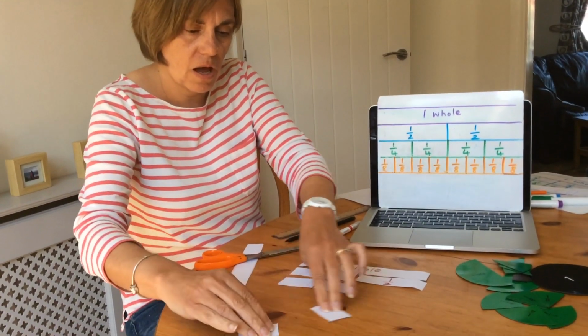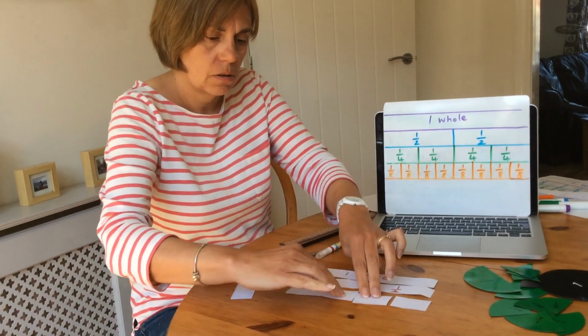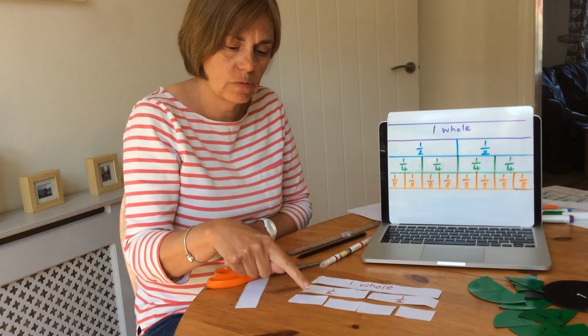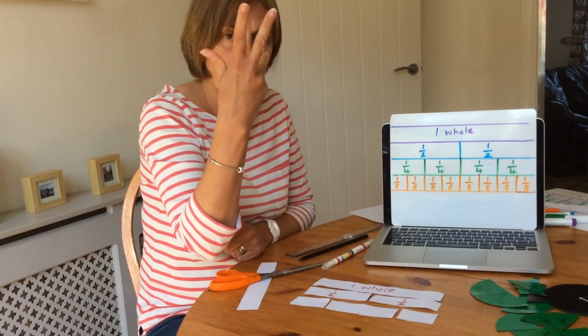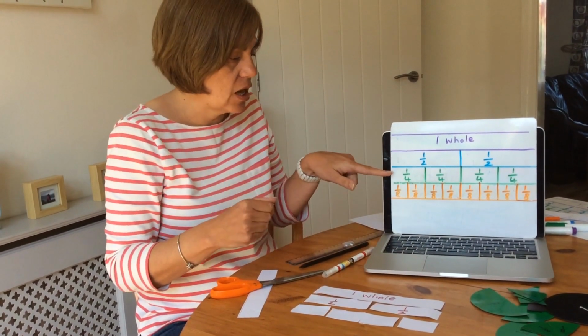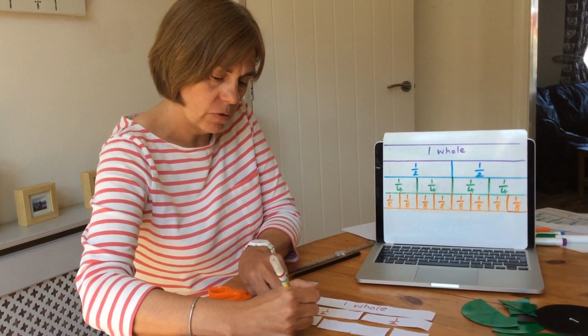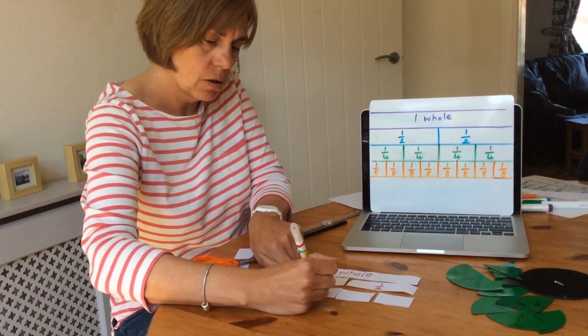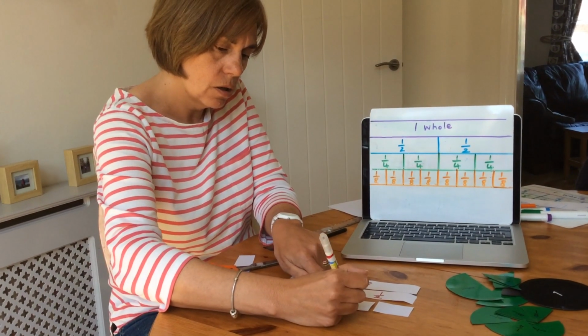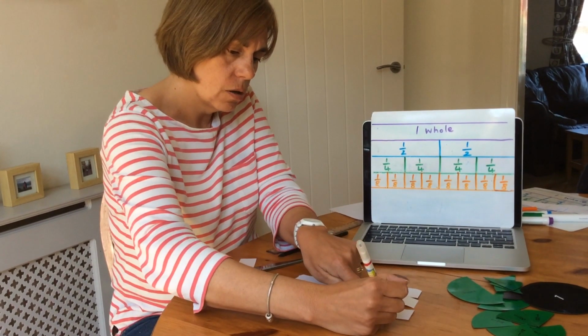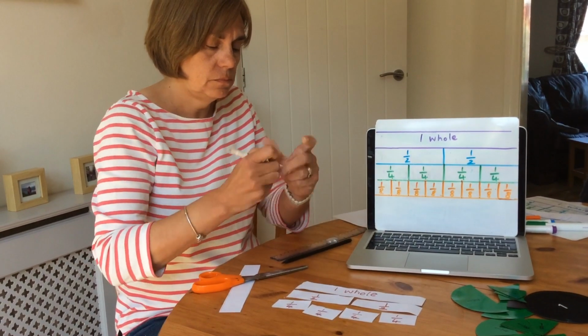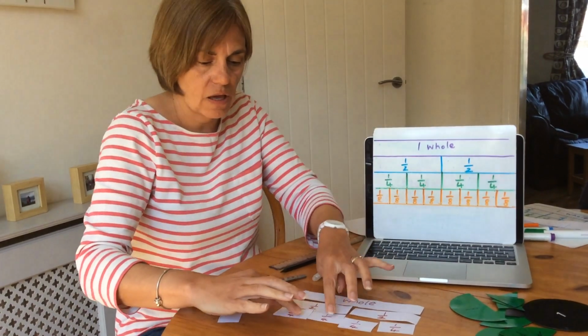Line them up like that. Now remember, so what are these? We've got 1, 2, 3, 4 parts, so they must be quarters. So you can write out, we've got 1 quarter, 1 quarter, 1 quarter, 1 quarter. And then you can see that they can fit together.